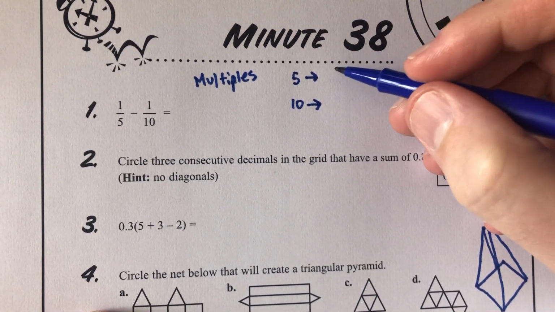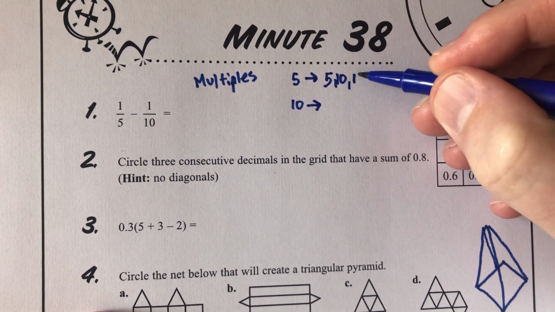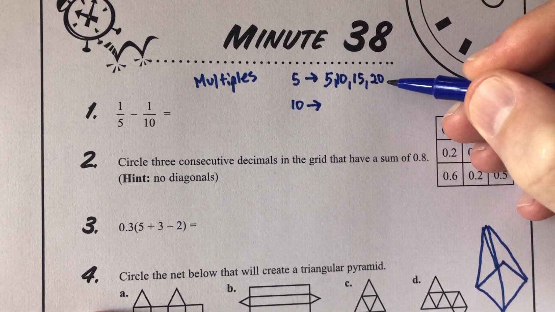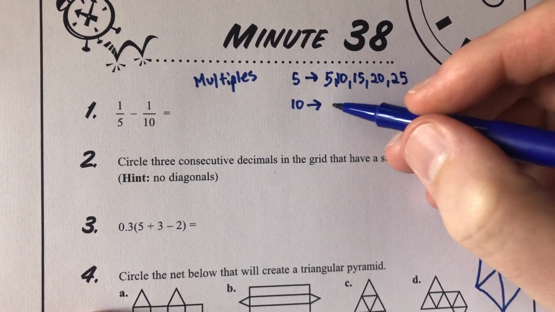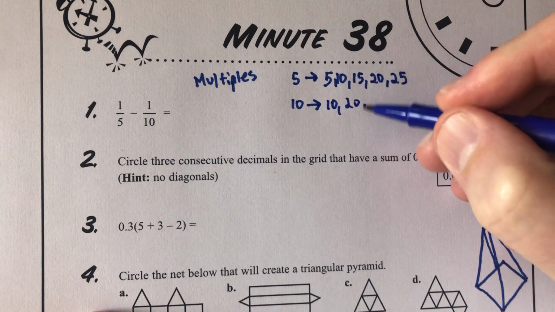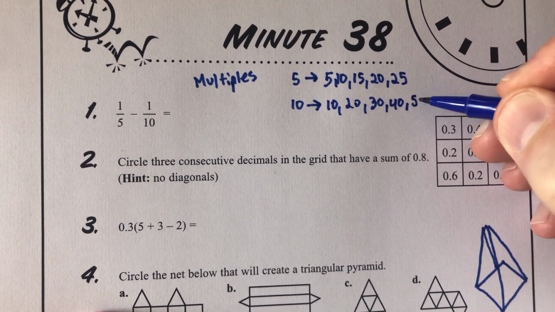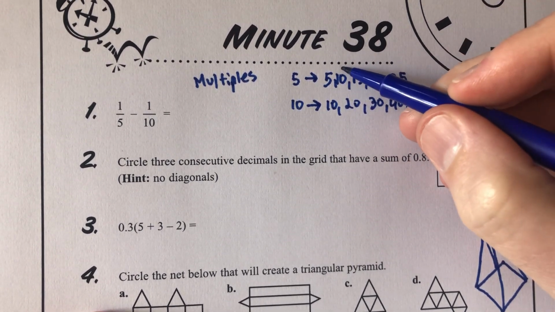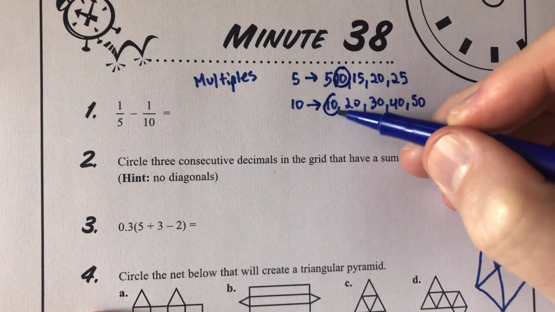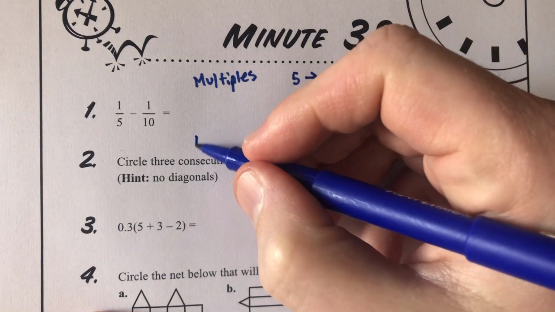So the first 5 multiples of 5 would be 5, 10, 15, 20, 25. First 5 multiples of 10 would be 10, 20, 30, 40, 50. So I look at the list. What's the smallest number they have in common? Well, it's 10. So that's going to become my new denominator.